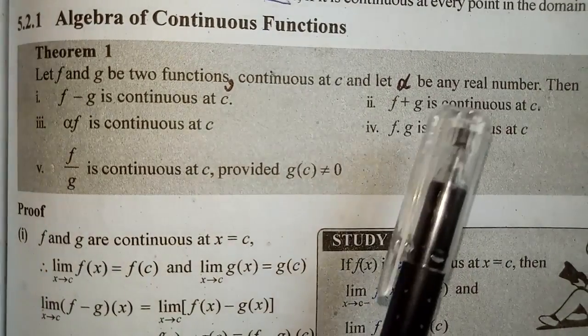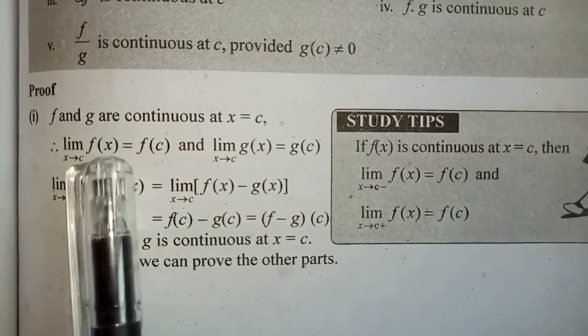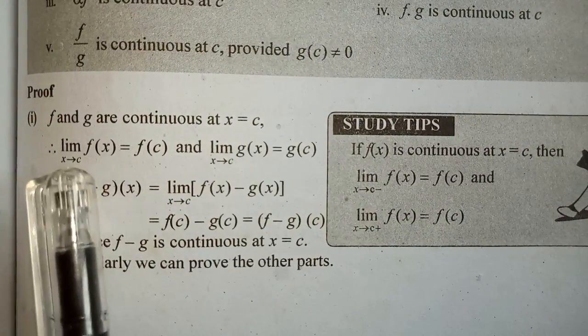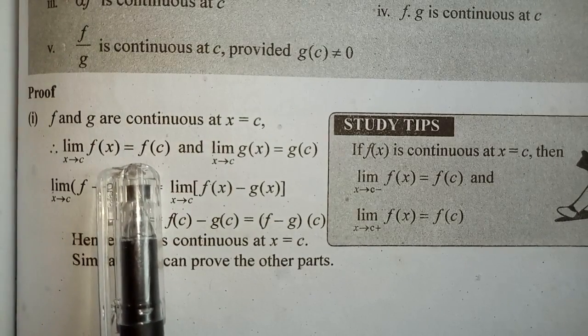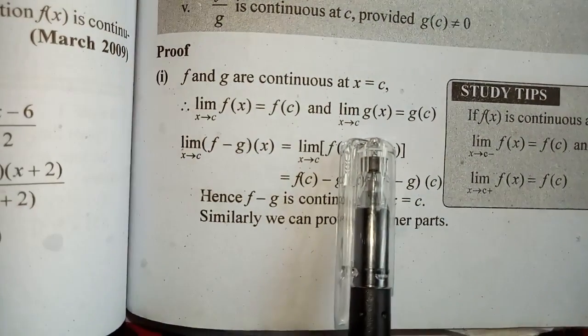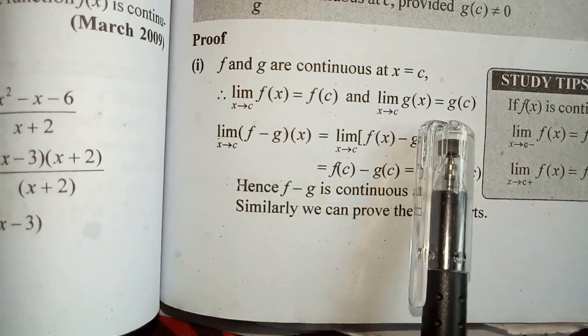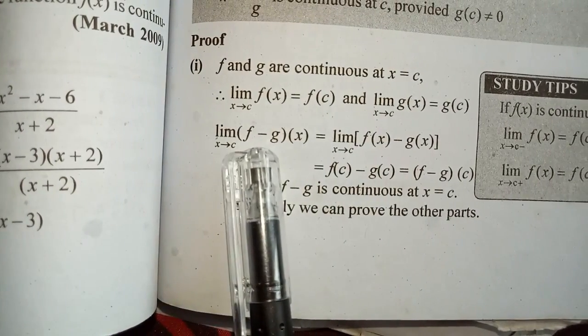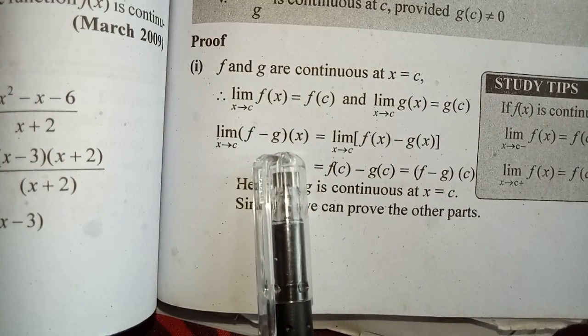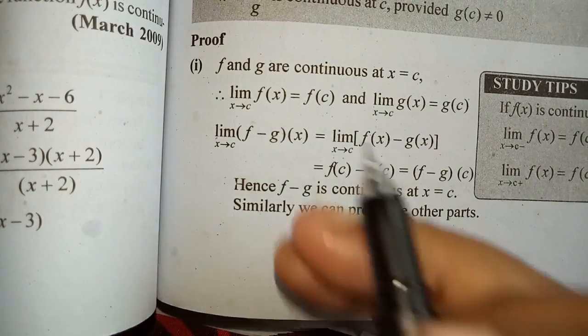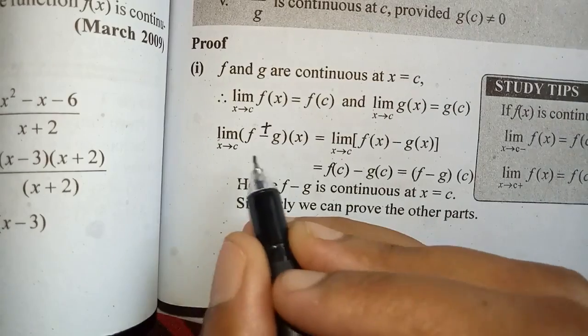So this we can do by definition. You can see f and g are continuous at c. So by definition, children, limit as x tends to c, f of x will be the same as f of c, and limit as x tends to c, g of x will be the same as g of c. Right? Now we want to prove f minus g. This same thing can be done for f plus also. So if I want, I can write here f plus or minus. So this is how it will be.